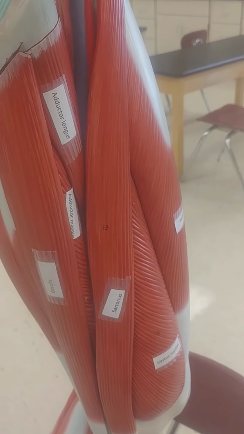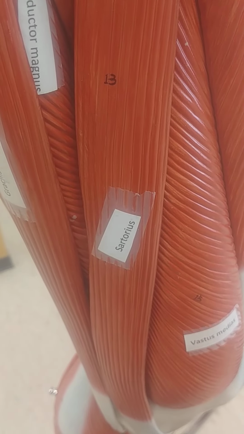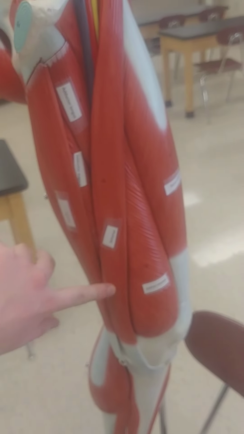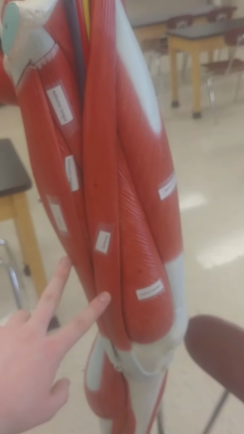This is on the outside, and you can take this off if you'd like as well. You also have the sartorius. Let me get that focus. The sartorius goes all the way from the top and diagonally to the side of the leg.